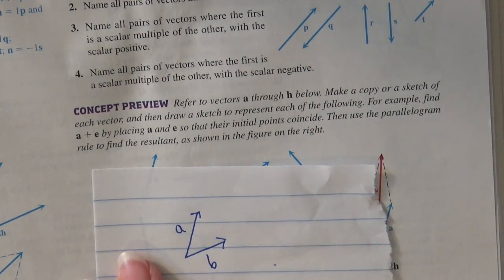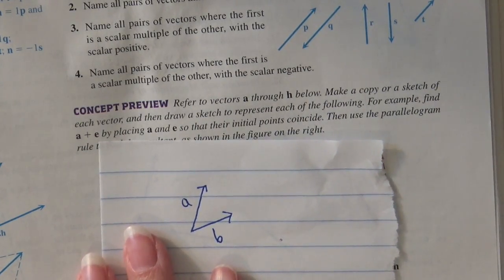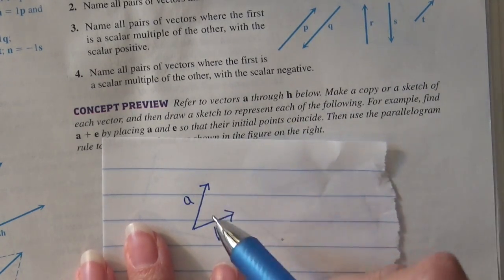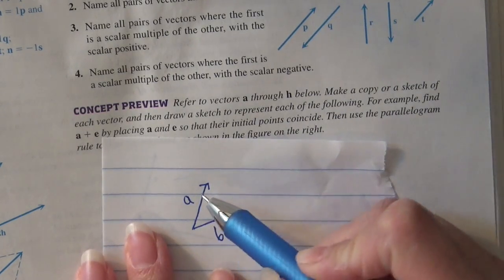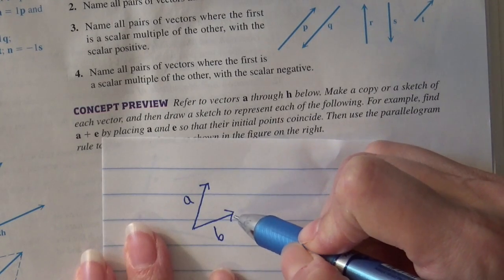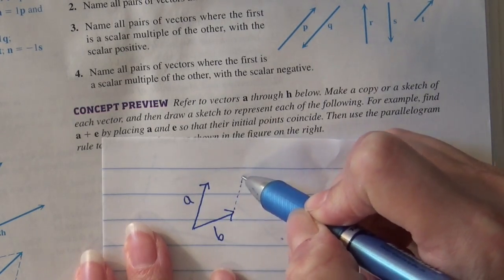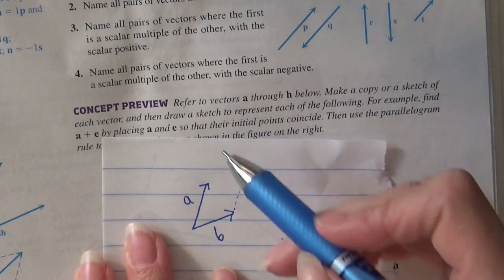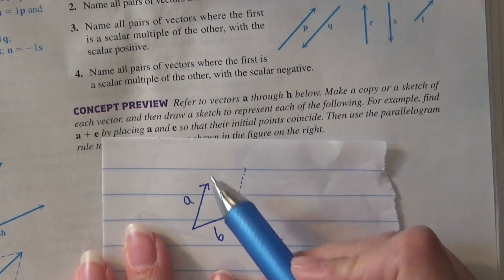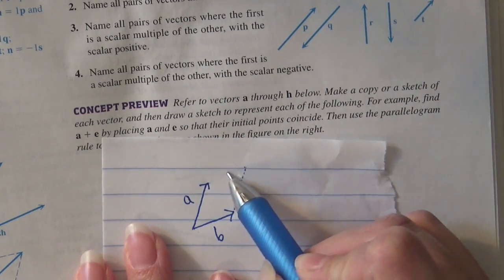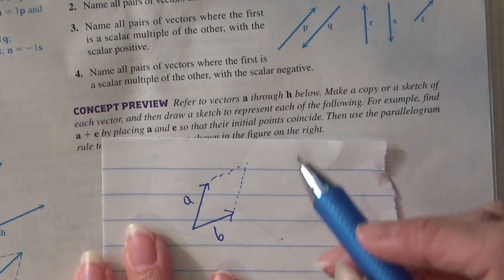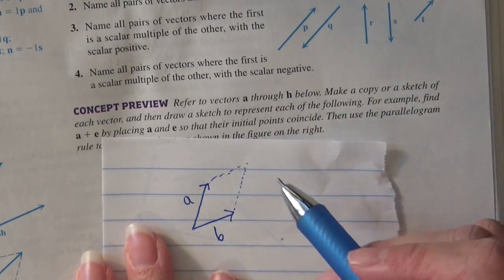And to add these together, what needs to happen is we're going to create a parallelogram. So the length of vector A, we're going to come over here and sketch that in with a dotted line. And then the length of vector B, we're going to draw a parallel side to vector B over here and create this parallelogram.